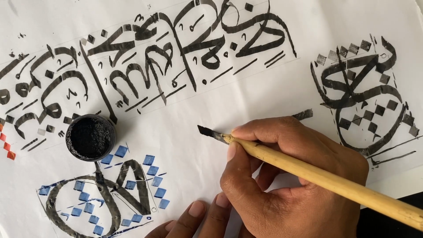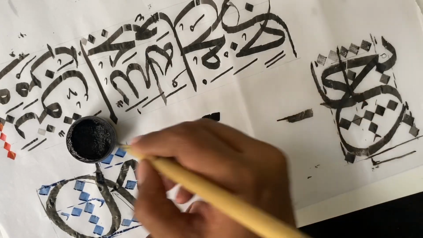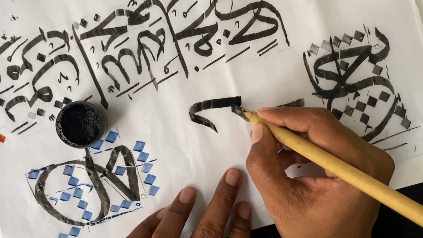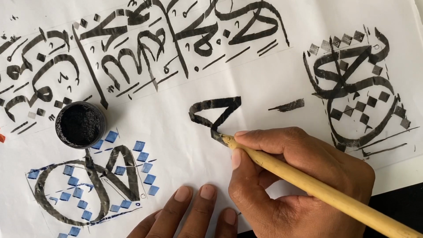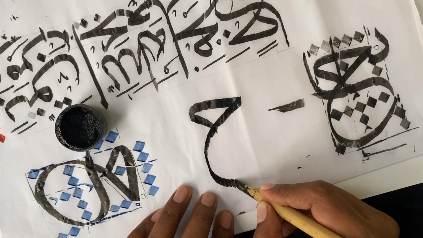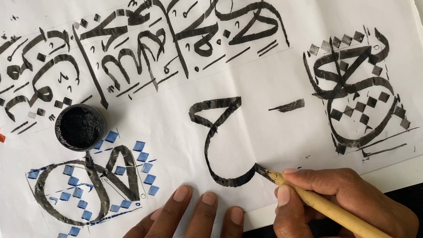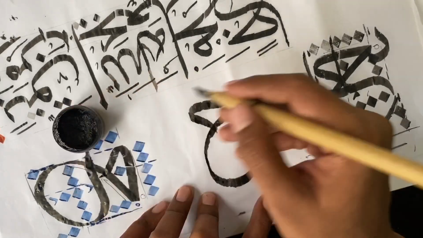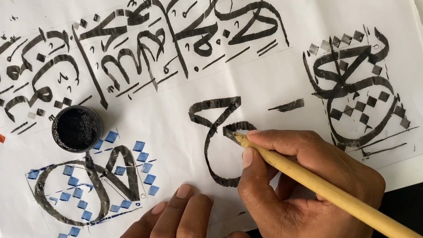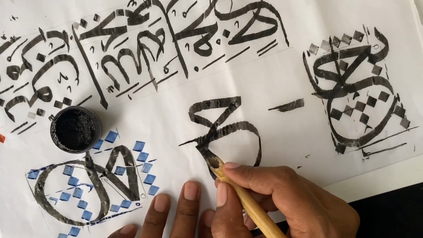Bismillahirrahmanirrahim. Alhamdulillah. I make short strokes, very small strokes with this particular letter because it's that dynamic. And at many different places it keeps changing the angle and the position or the movement.